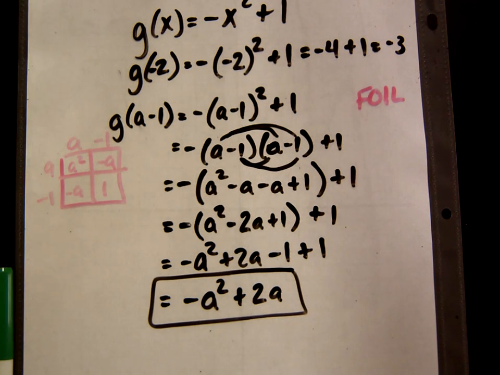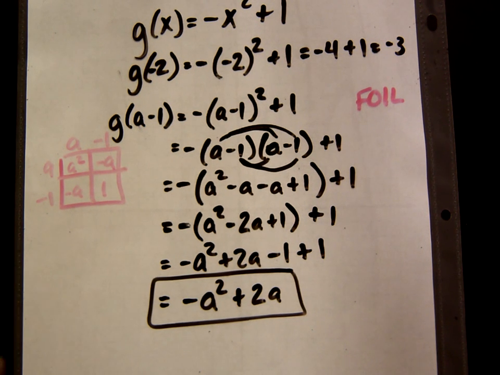Alright. So that's it for functions today. We'll continue from here talking about linear functions in the next one.